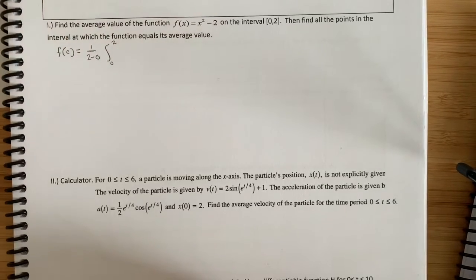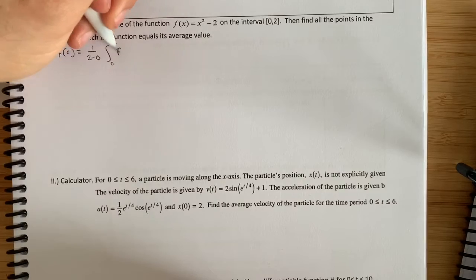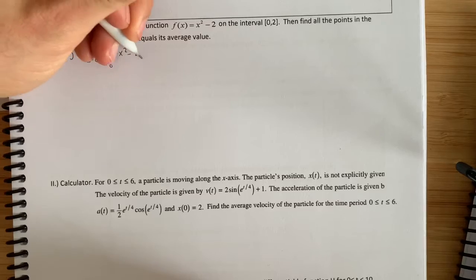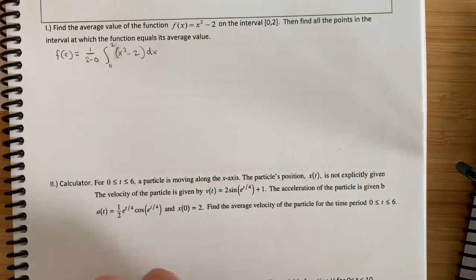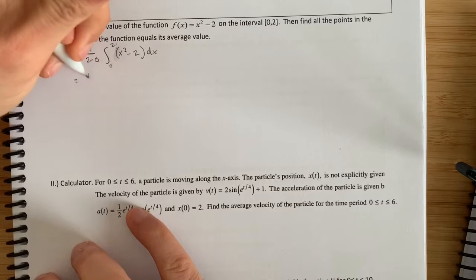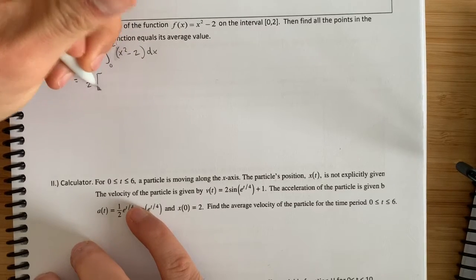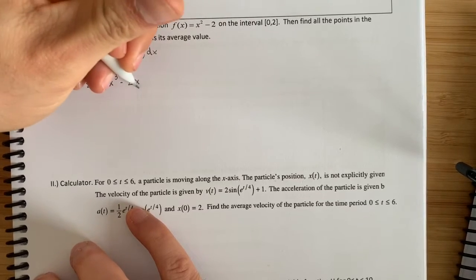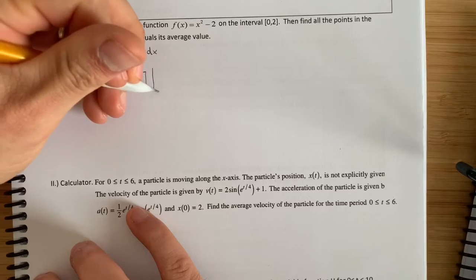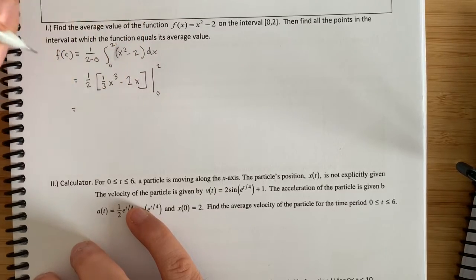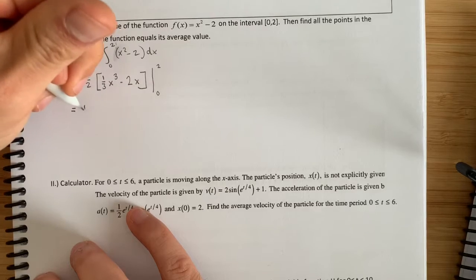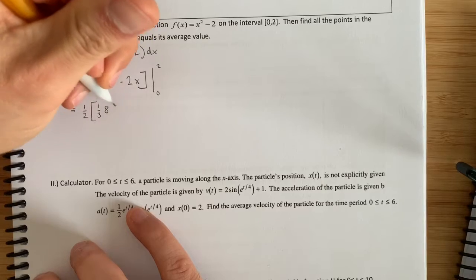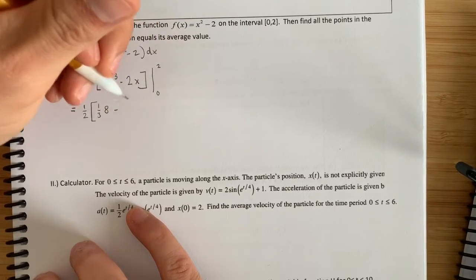Then I set up my integral. All right, and then I need to antiderive by hand. So add 1, counter, and then put the bar at the end. All right, now I'll plug in my top minus bottom. Two cubed is 8.